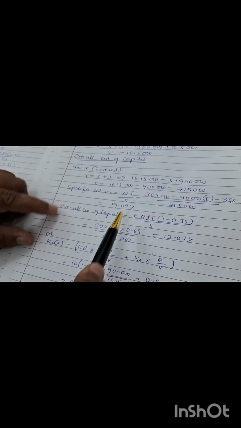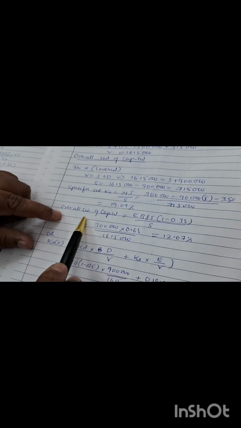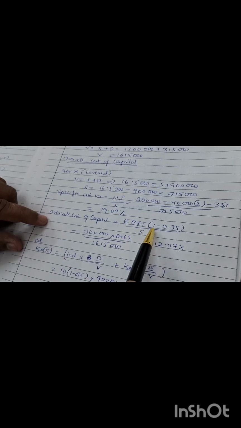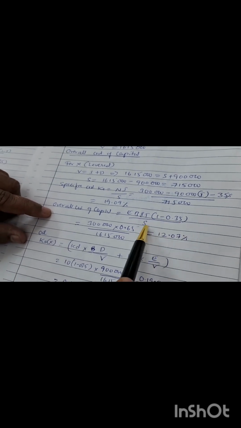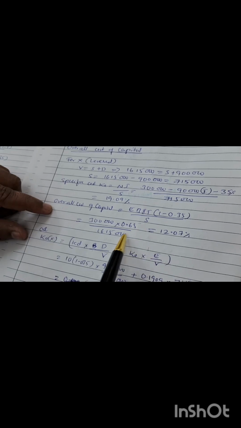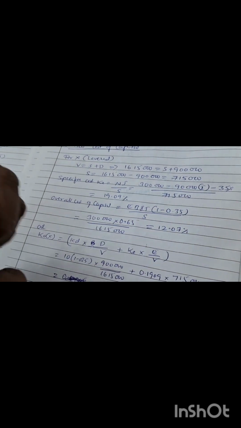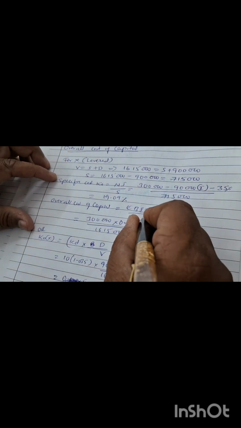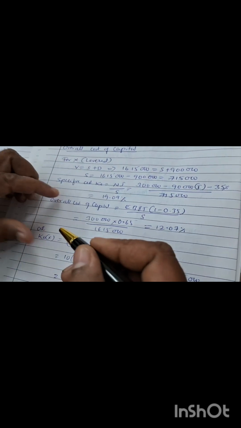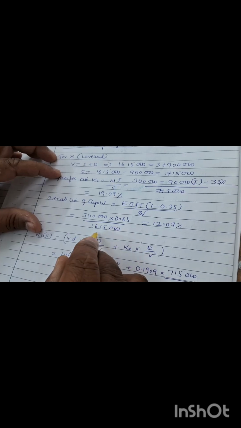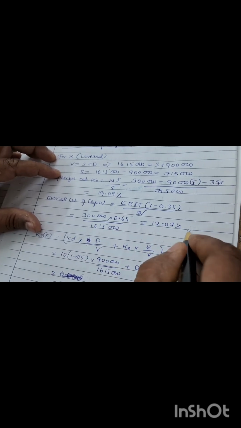This is the cost of equity. So for the overall cost of capital, this is one method I am using. We just need EBIT into 1 minus 0.35 divided by V, the value of business, not S. So 3 lakh into 0.65 divided by 16 lakh 15,000 gives 12.7.